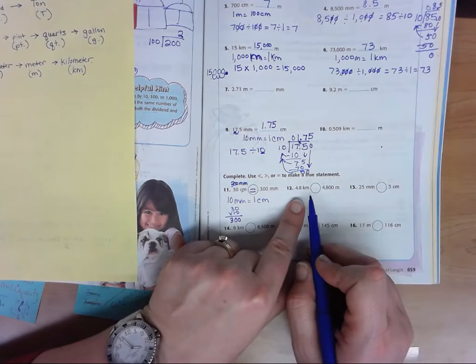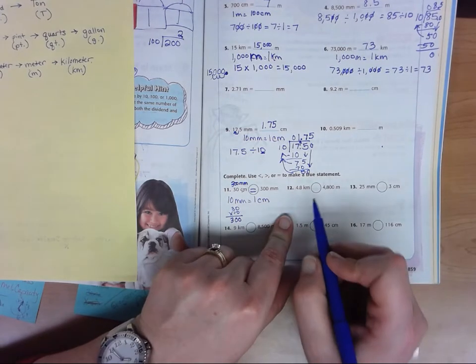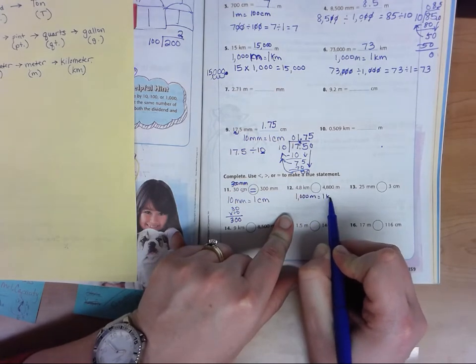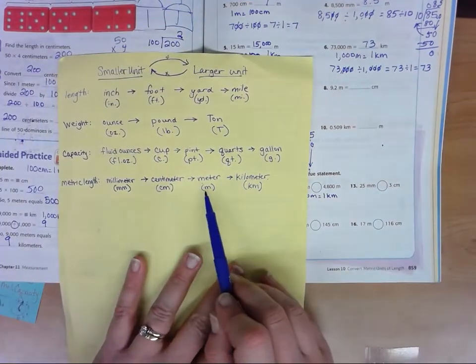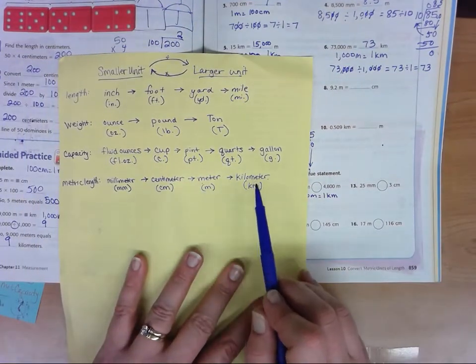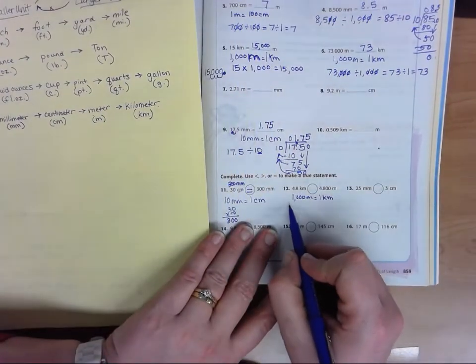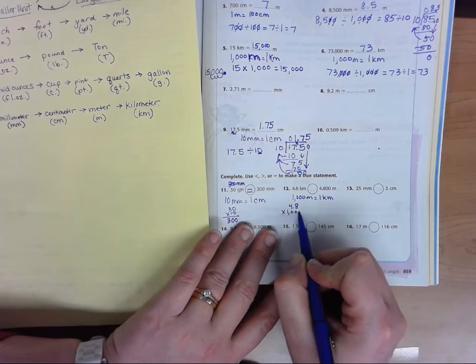Okay, how about here? Let's look at kilometers to meters. There are 1,000 meters in 1 kilometer. So let's decide which side we should change. I always like to multiply, so I'm going to change my kilometers into meters. So I was at 4 8/10, and I multiply by 1,000.